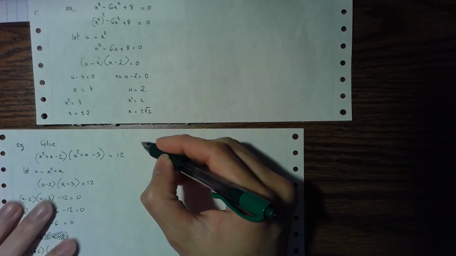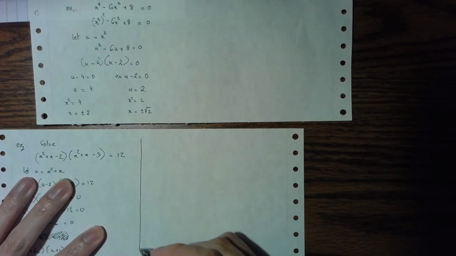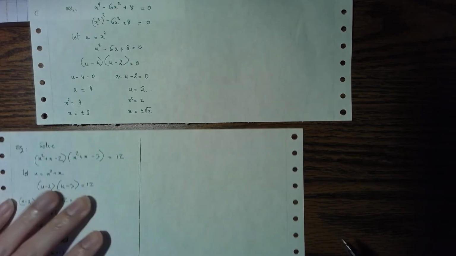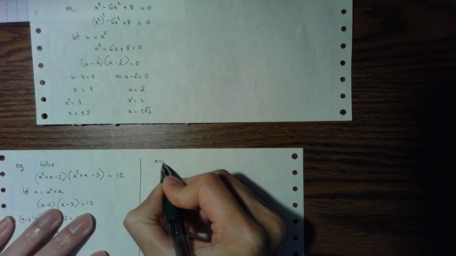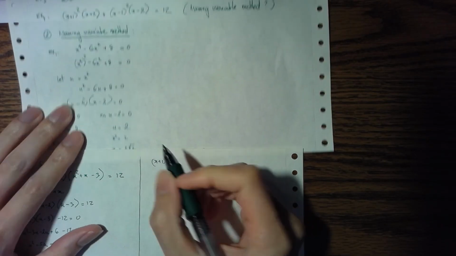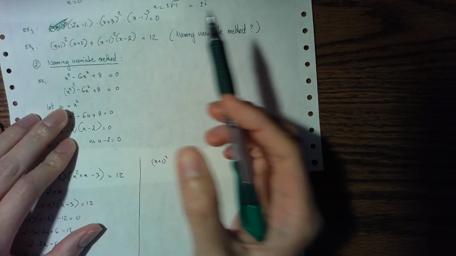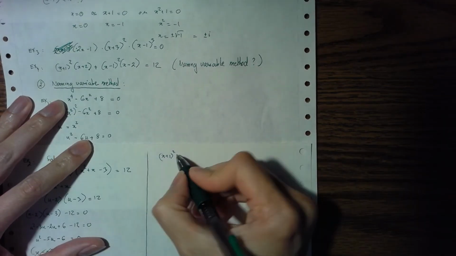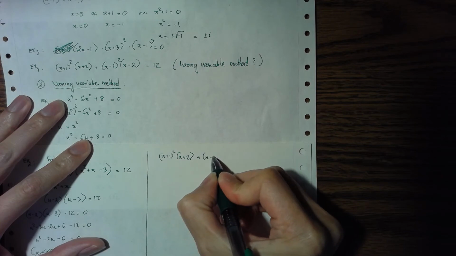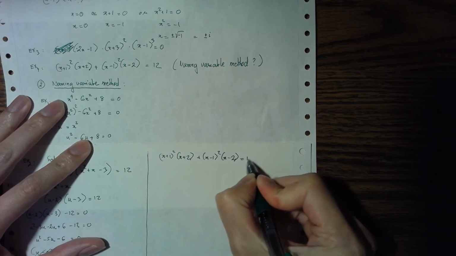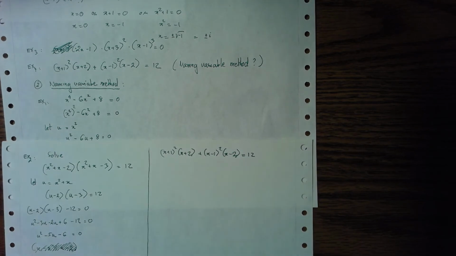Now let's get back to the equation from before, the one where we thought maybe we have to use the factoring method. Let's see if we can solve this together. Right? So you have x plus 1 squared, the one right here. x plus 1 squared times x plus 2, plus x minus 1 squared times x minus 2, equals 12. How are we going to solve it? I'm not going to be stupid and multiply, distribute everything, it's going to be very crazy. So we're not going to do it like that.